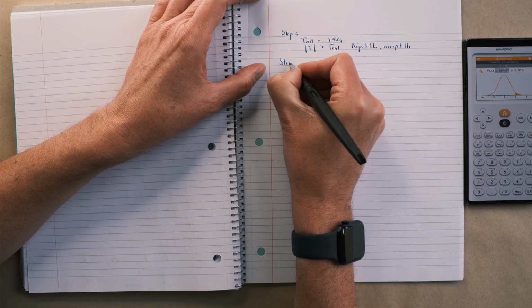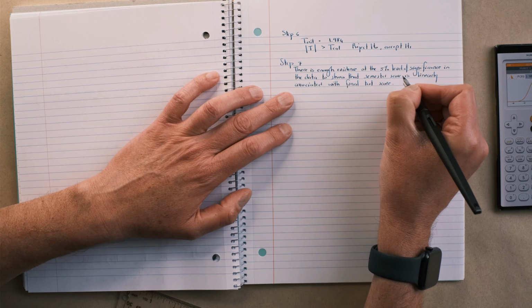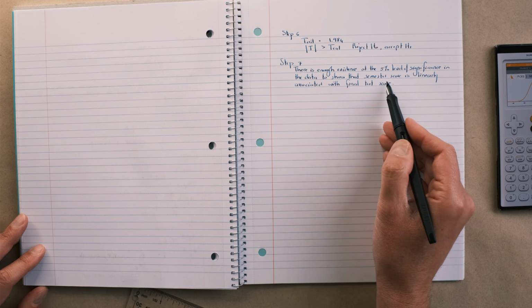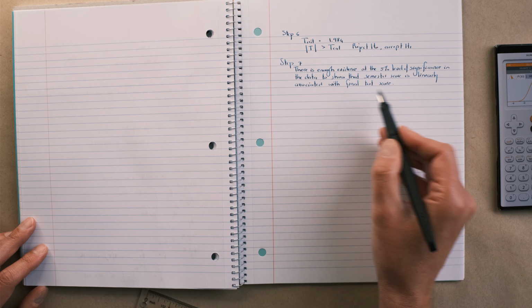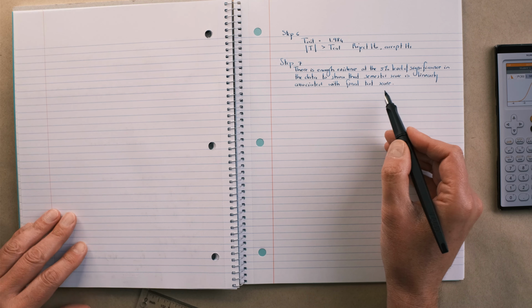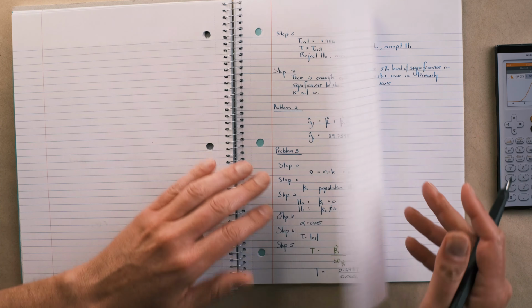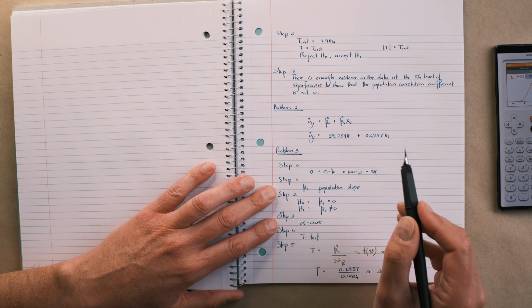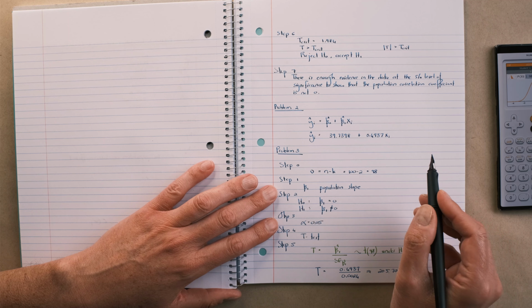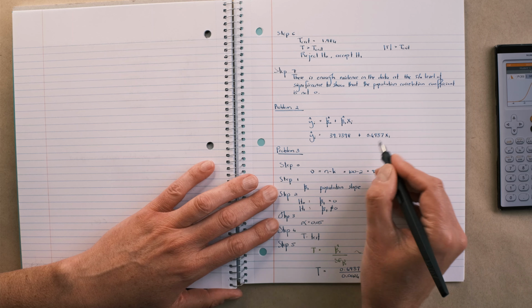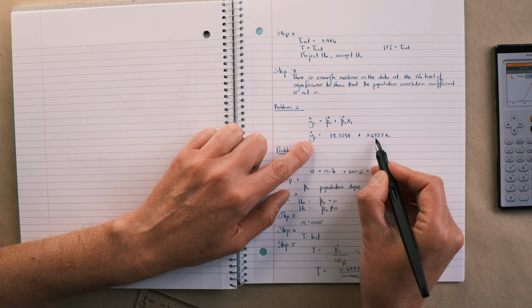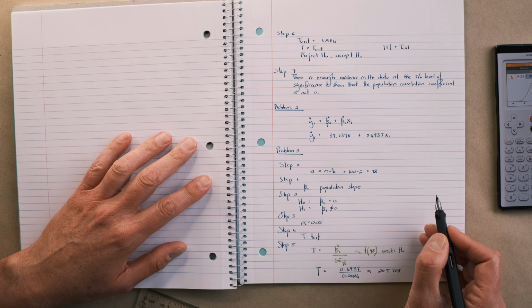So our conclusion: I've written there's enough evidence in the data at the 5% level of significance to show that the semester score is linearly associated with the final test score. And now you can go back and add some extra credit, I suppose. You can then say for every 1 unit increase in the semester score, the final test score increases by 0.4937.